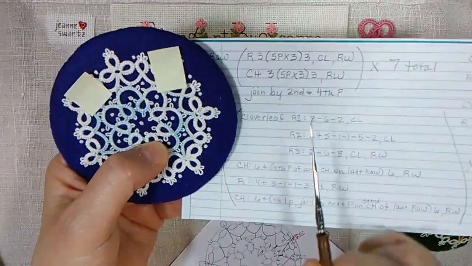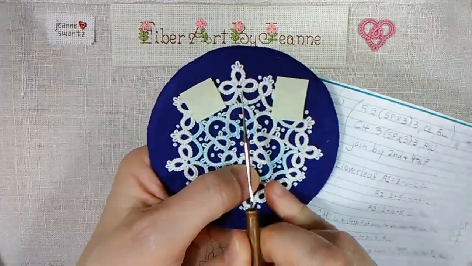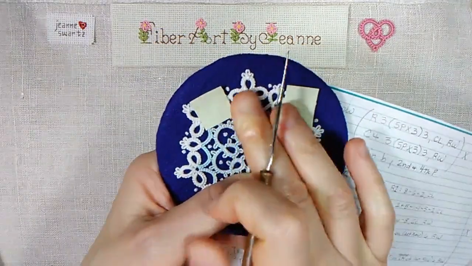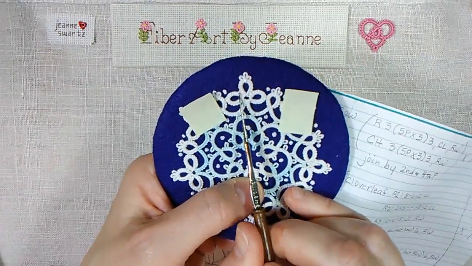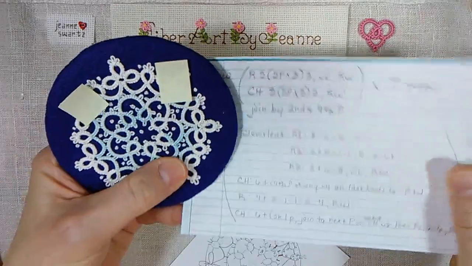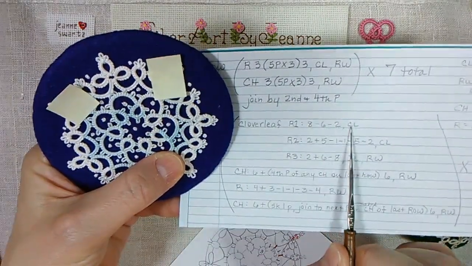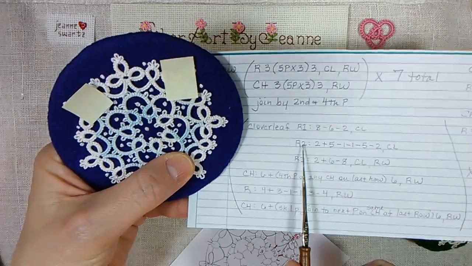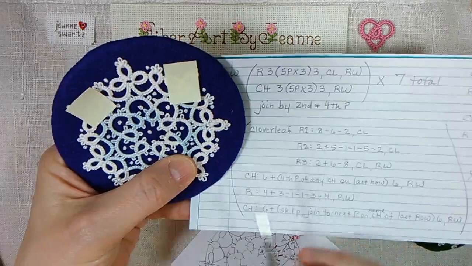So I started with a clover leaf, and the ring 1 for that clover leaf is 8 picot 6 picot 2. 8 picot 6 picot 2, close. Ring 2 is 2 double stitches.